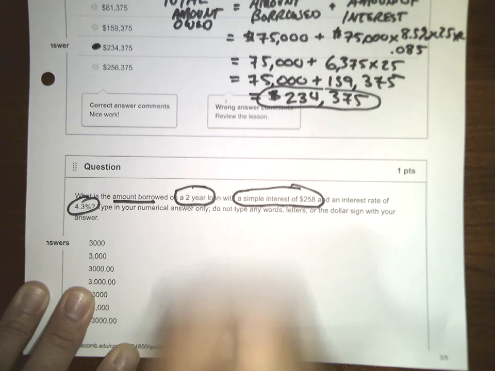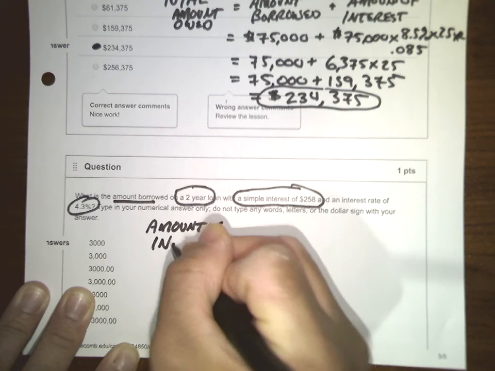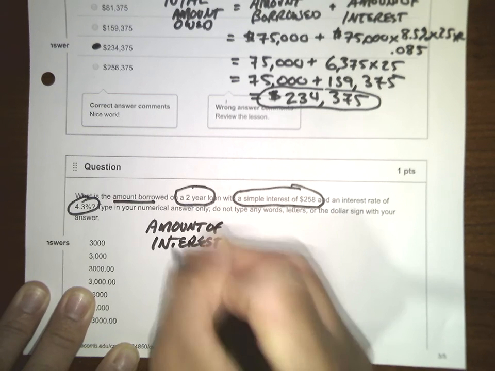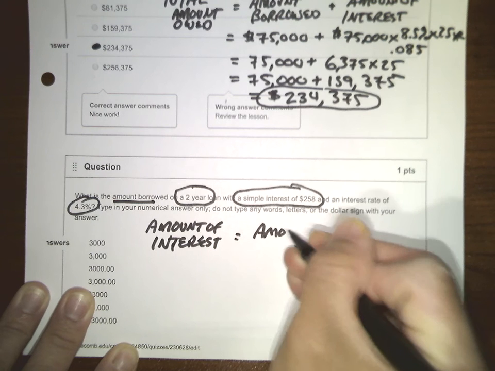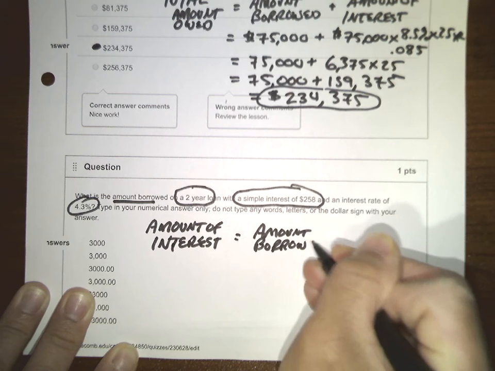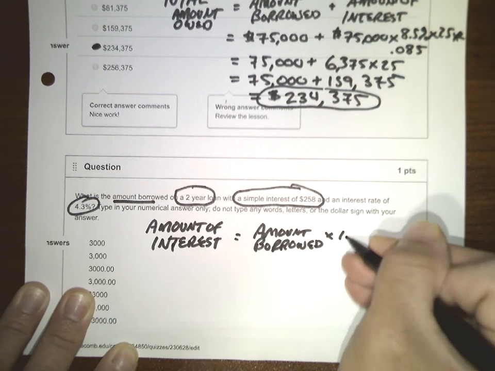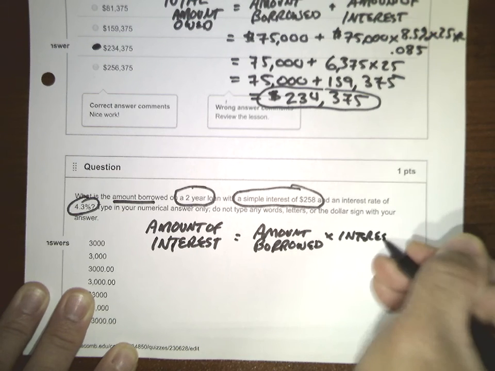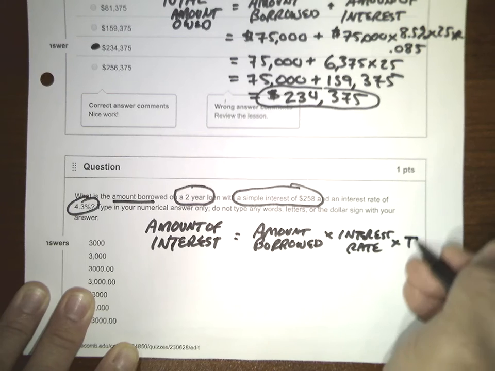So remember that the amount of interest is equal to the amount that was borrowed, times the interest rate, and times the time.